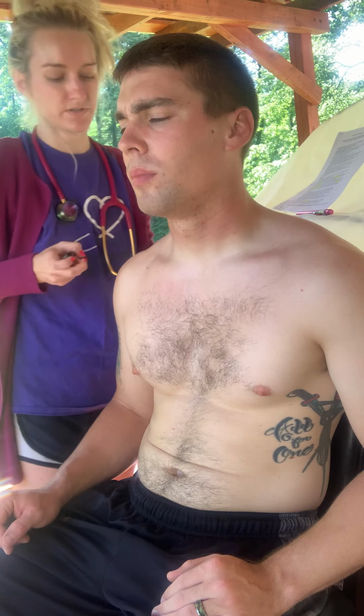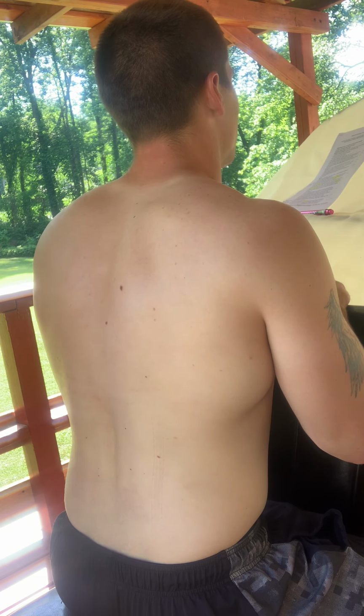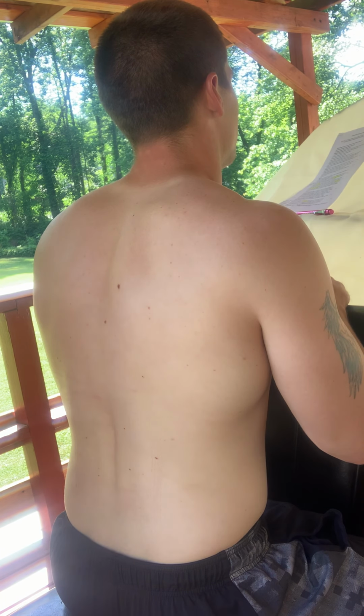So now we're going to go on to the posterior aspect of the respiratory examination. I'm just going to ask the patient, if you don't mind, to turn around so I can see your back. Again, I'm looking for any respiratory distress. I'm looking for any bruising. I'm looking for the color, looking for any cyanosis, and I'm looking also for any wheezing, and we didn't notice that in the anterior aspect of the examination.